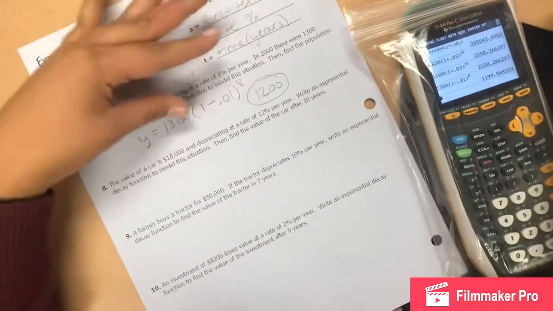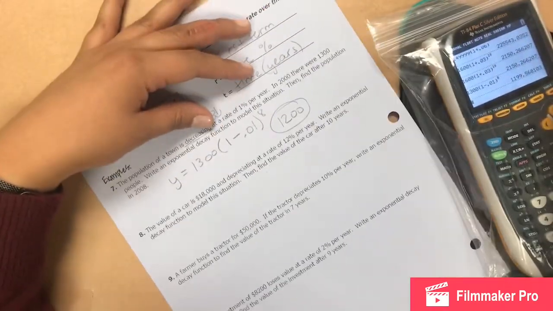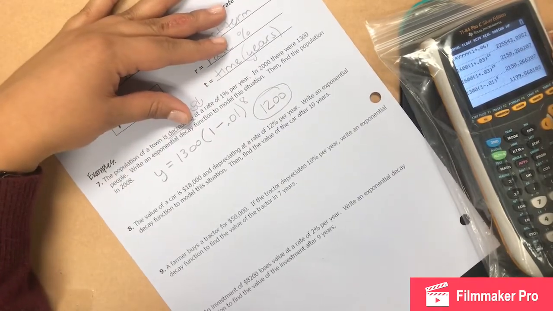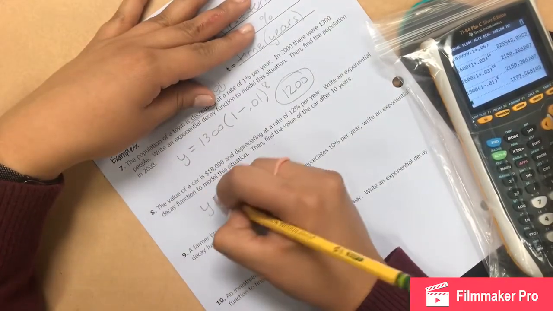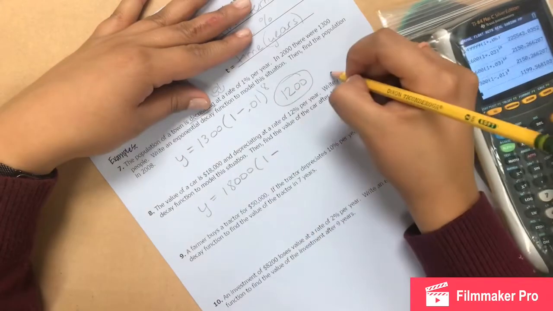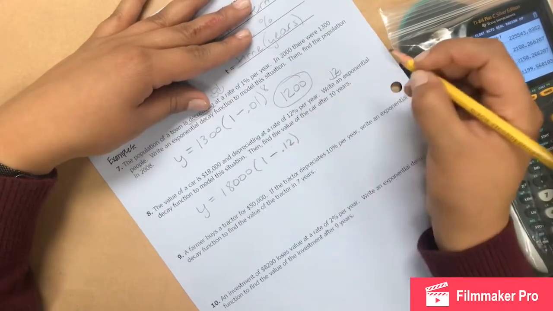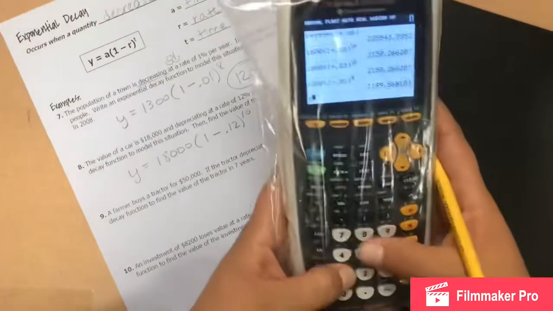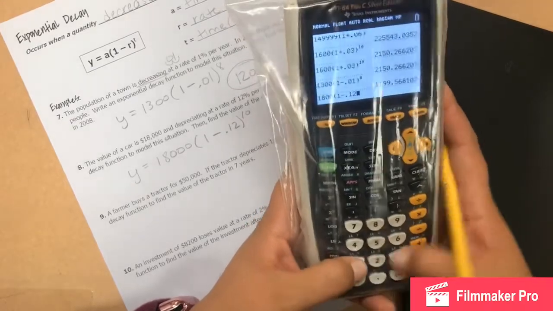The value of a car is $18,000 and is depreciating at a rate of 12% per year. Write an exponential decay function to model the situation, then find the value of the car after 10 years. So my original amount was $18,000. 1 minus my percentage is 12%, but when moved twice is 0.12. And then my time in years is 10 years raised to the power of. So I'm just going to type this in. Again, it's minus and not addition.